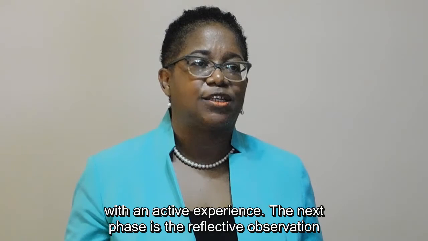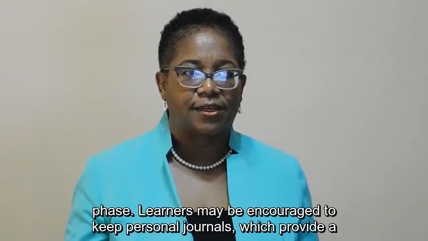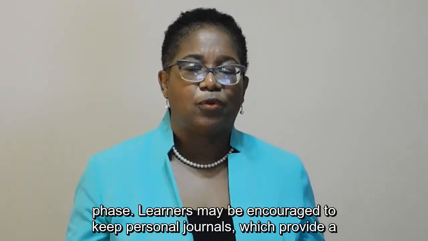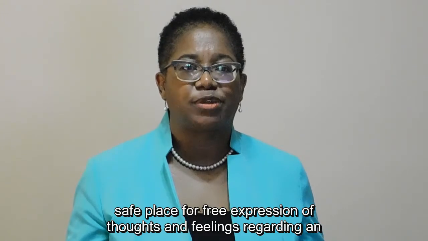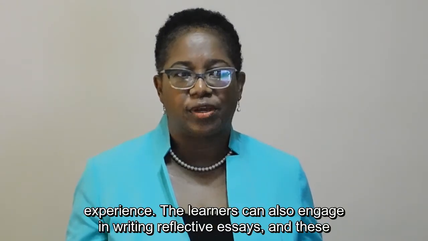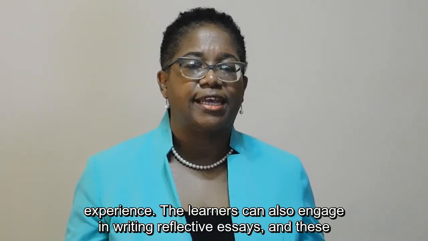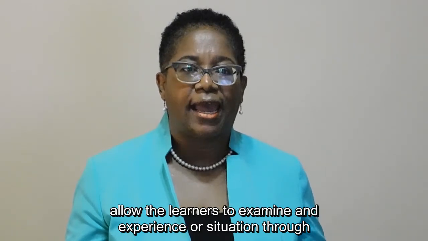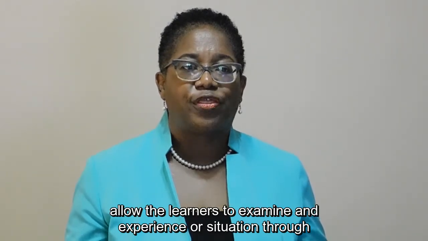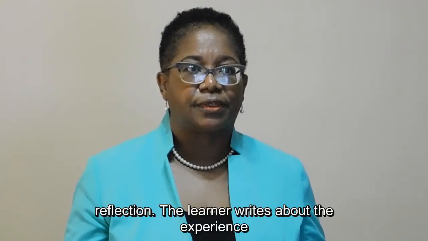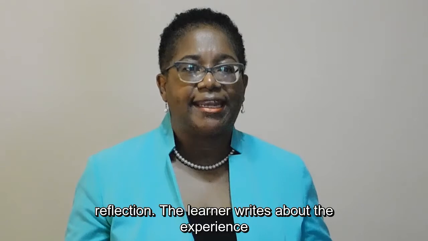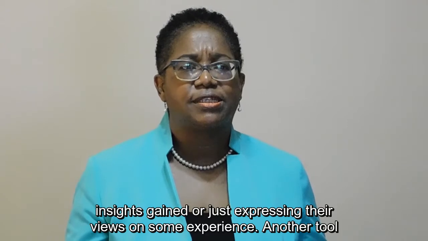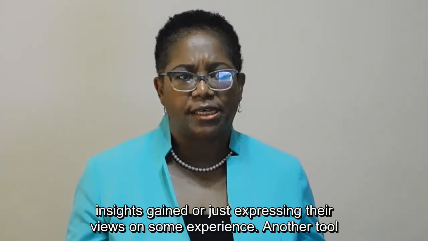The next phase is the reflective observation phase. Learners may be encouraged to keep personal journals, which provide a safe place for free expression of thoughts and feelings regarding an experience. The learners can also engage in writing reflective essays, and these allow the learners to examine an experience or situation through reflection. The learner writes about the experience, describing insights gained, or just expressing their views on some experience.